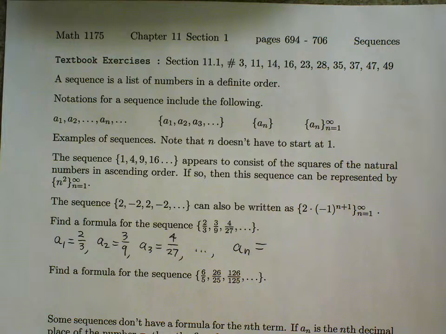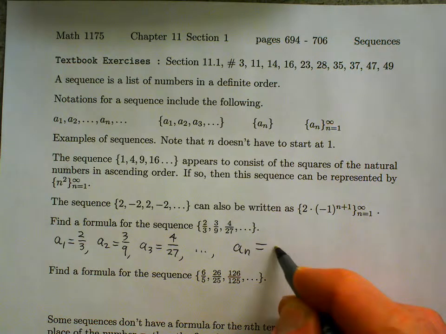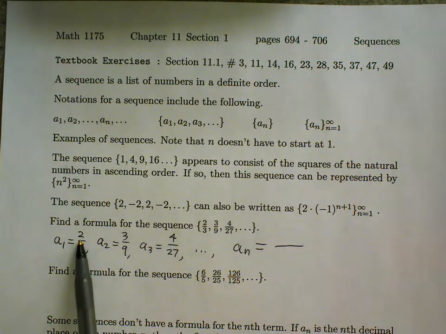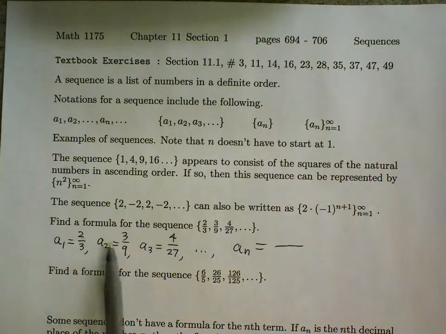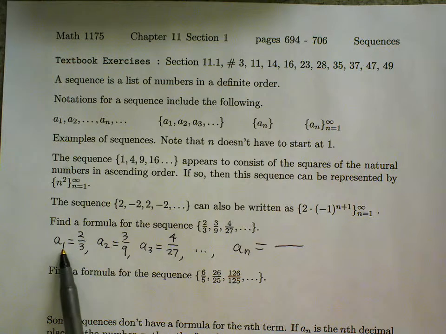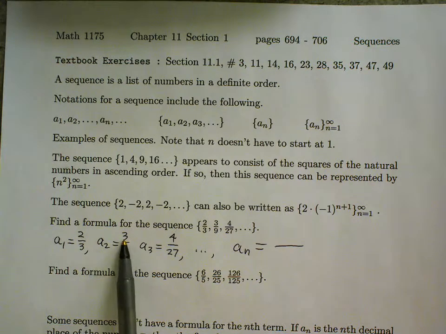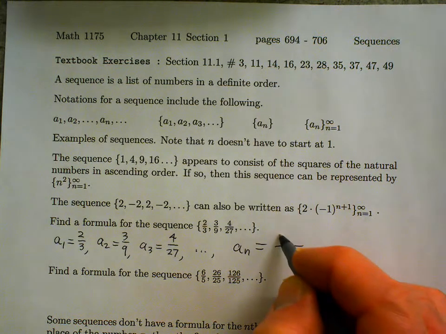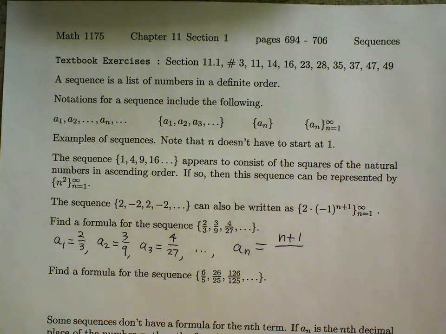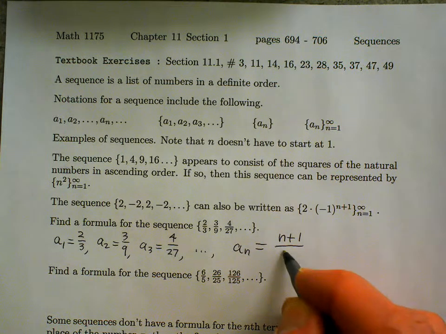Is it n plus 1 over 3 to the n? Okay, yeah, so in the numerator, the first numerator is 2, and then after that, the numerators increase by 1. So when n equals 1, the numerator is 2. When n equals 2, the numerator is 3. So the numerator is n plus 1. And in the denominator, we have powers of 3. 3 to the first in the first denominator, then 3 to the second, 3 to the third. So for the nth term, the denominator is 3 to the nth.